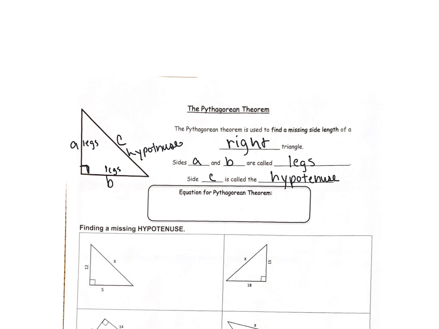So, the equation for the Pythagorean theorem is that you can find the square of A and the square of B. You add them together. A squared plus B squared equals C squared. And I'm going to attach a video proving why. We're not going to do the proof, but if you really are curious, you can go watch that video.